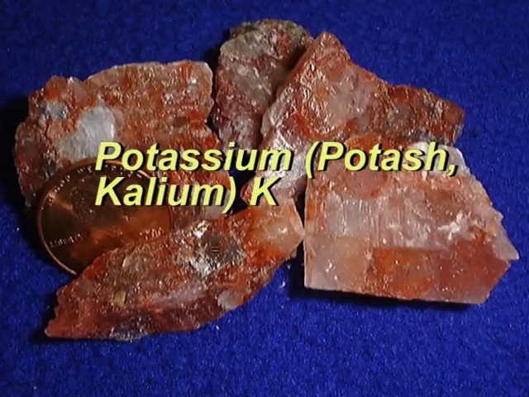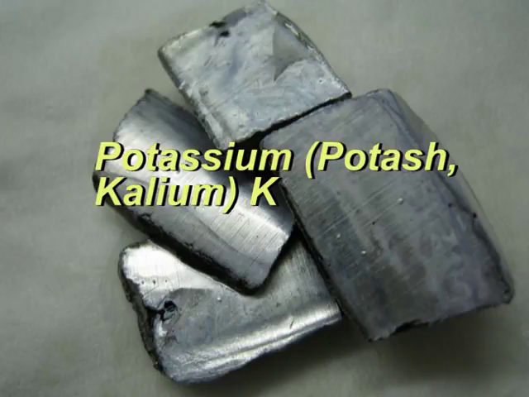Potash or potassium carbonate was the material that could be extracted from wood ashes. From this is extracted the grey, soft, explosive metal potassium. The Romans called potash kalium, so we are stuck with the symbol K for potassium.